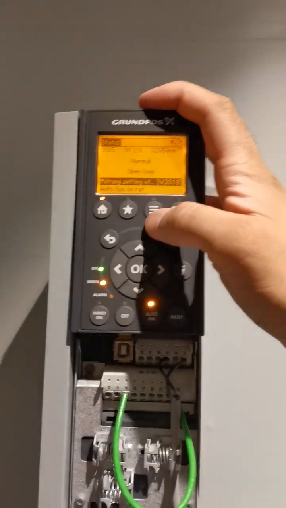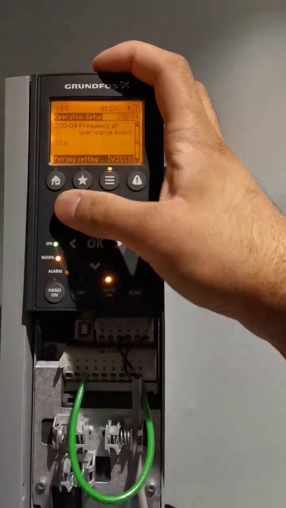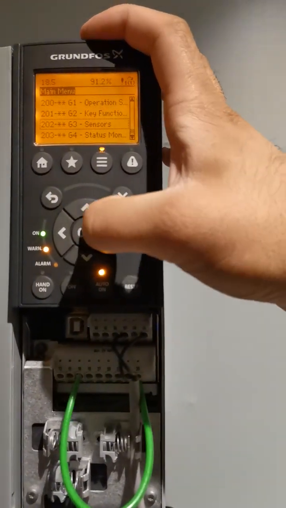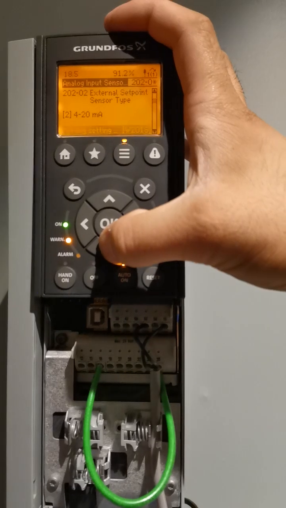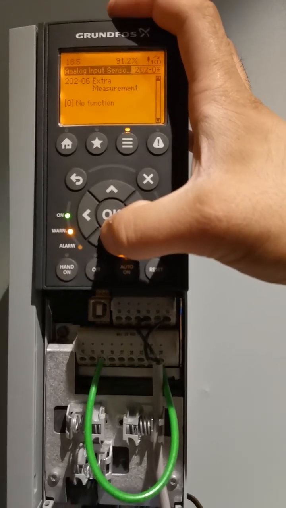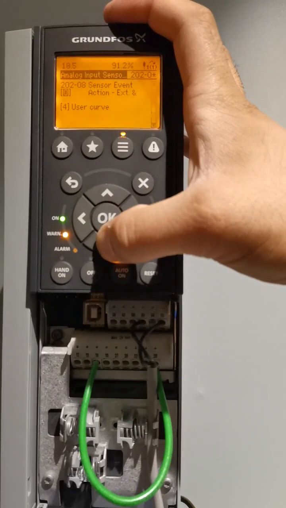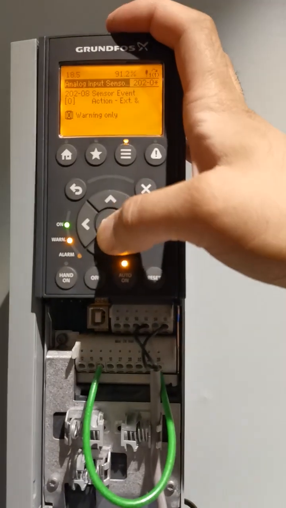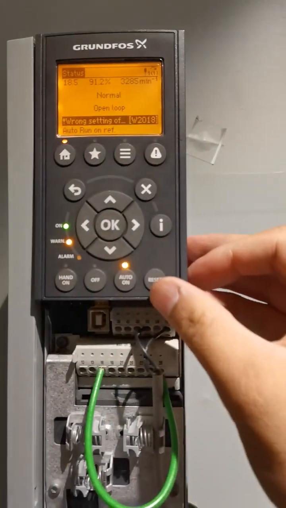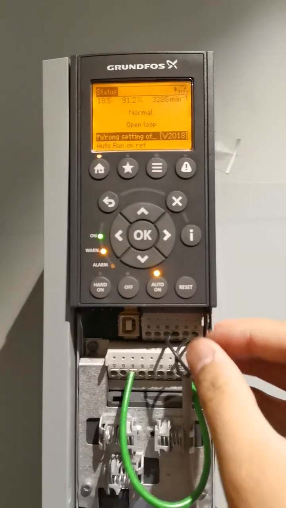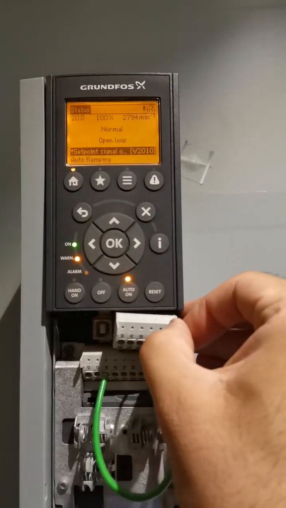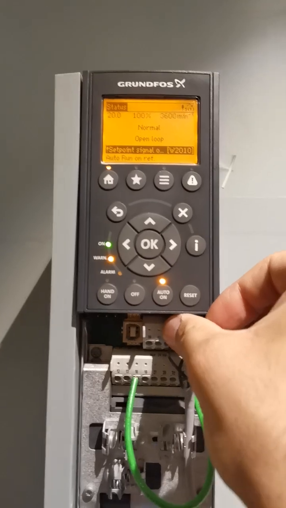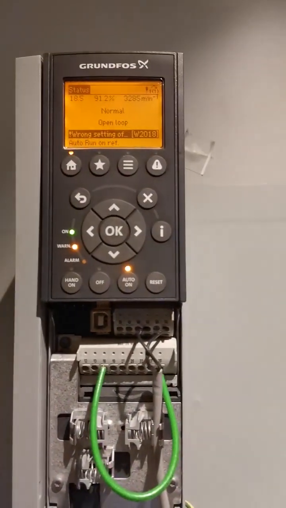I set it back, and there was another option. Let's try that as well, warning only. Under 202, analog feedback sensor, it was set to user curve; rather than user curve, I will set it to warning only. This time my current speed is 3285, and if I remove the cable, what happens is it goes to the maximum speed and gives me a warning. So in warning only, you actually go to the maximum speed of the curve.